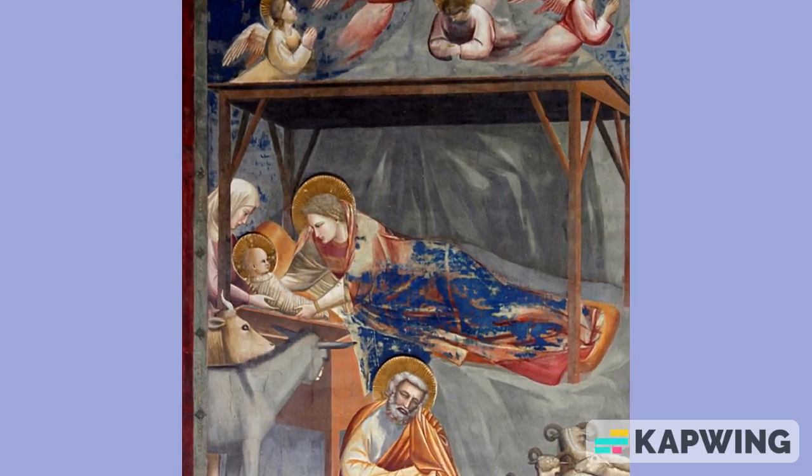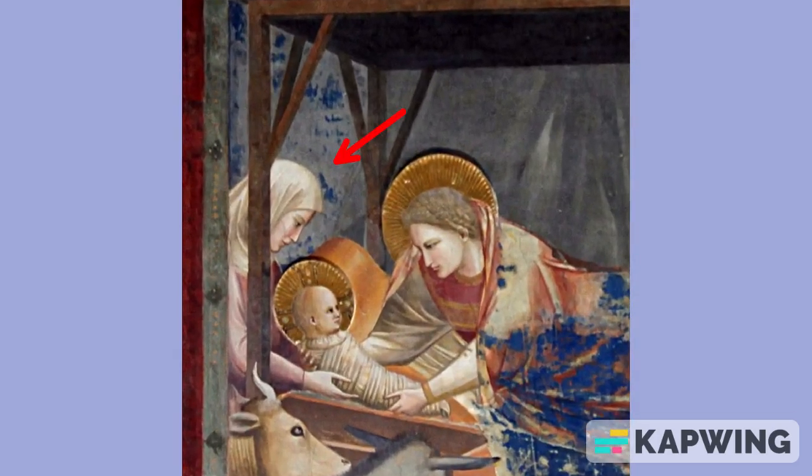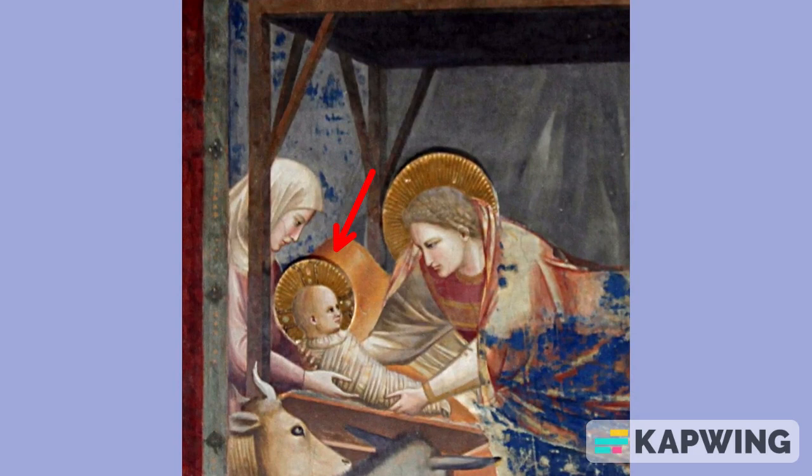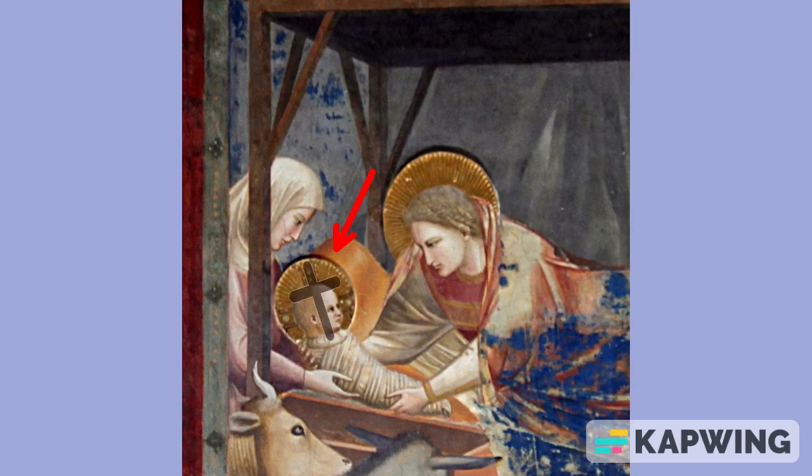Finally, let's have a look at the main scene. There is a woman on the left, she is probably a midwife. The halo around Jesus's head differs from the one behind Mary, Joseph, or the angels. His halo is framed by a cross. This is meant to remind us that Jesus was born to be sacrificed on the cross.